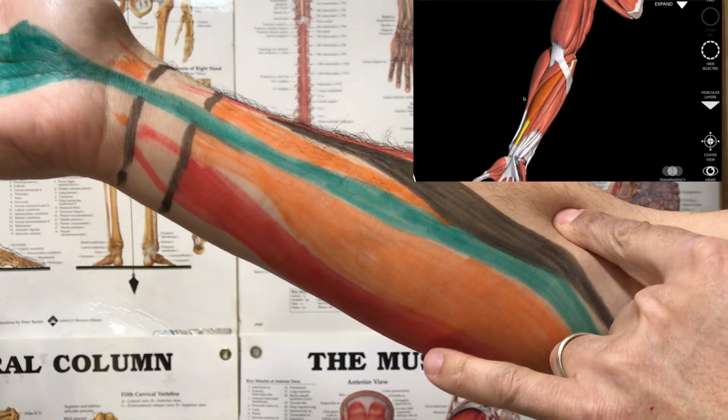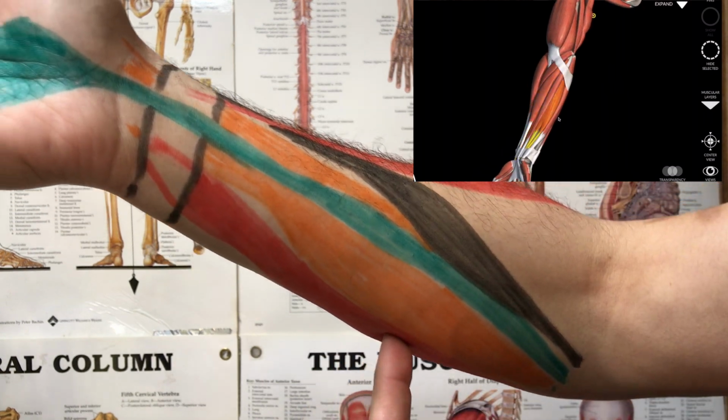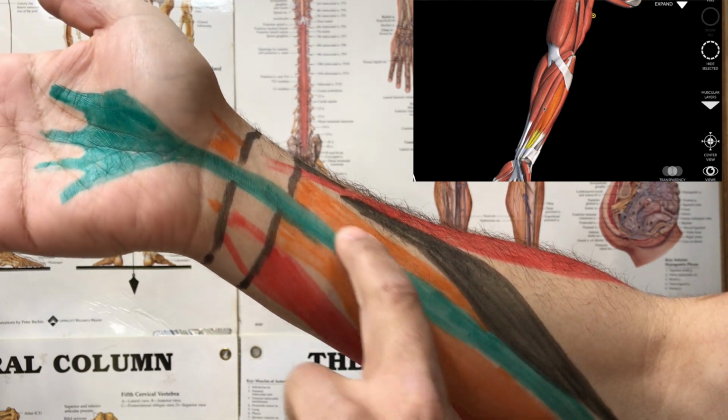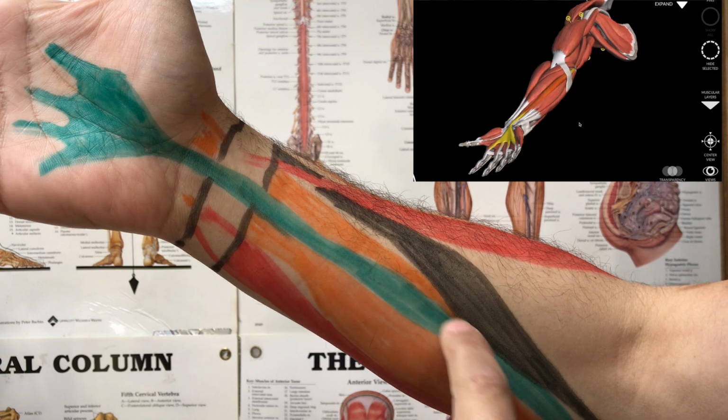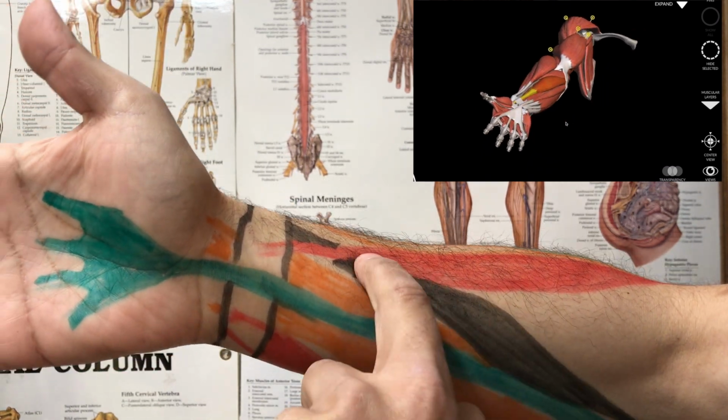So here's our flexor carpi ulnaris, then our flexor digitorum superficialis. Here's our palmaris longus all the way down, and then our flexor carpi radialis.